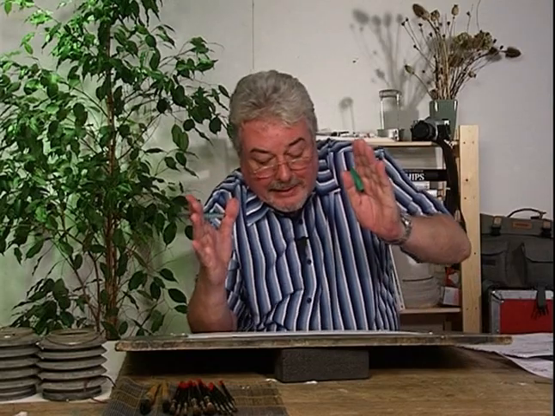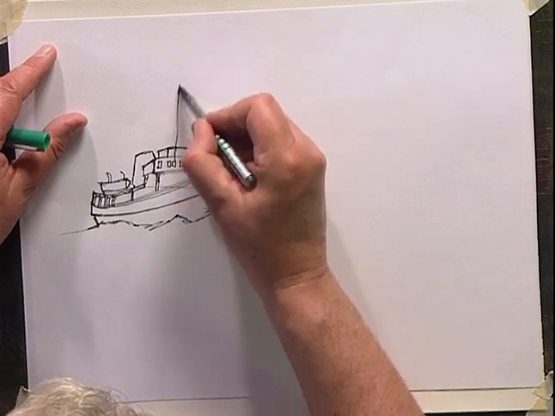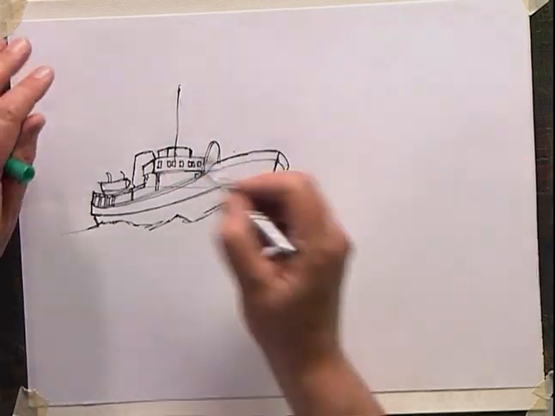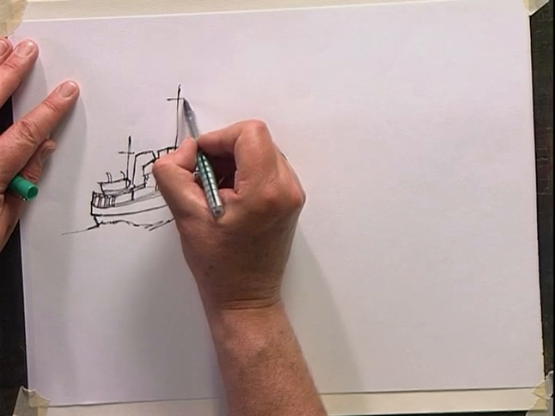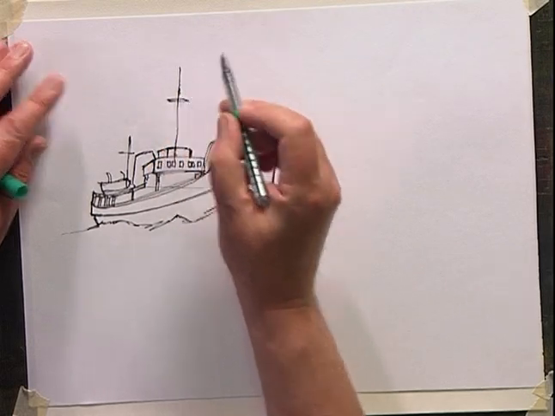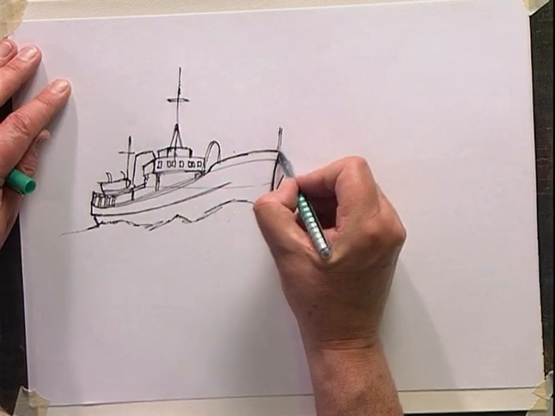And if the boat's slightly on the angle, of course the masts and everything else will also be slightly on the angle, because if the boat's sitting at a slight tilt, then obviously anything that's coming off the boat up into the air, like the masts and so on, will also be at a slight tilt. They've got to be. They can't be going up absolutely vertically.